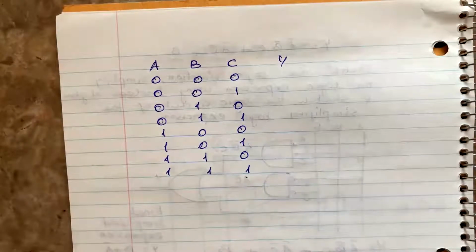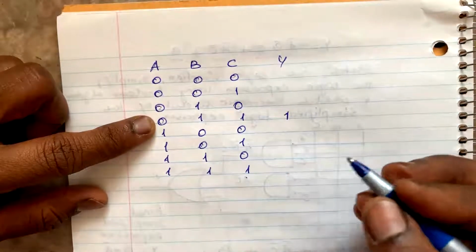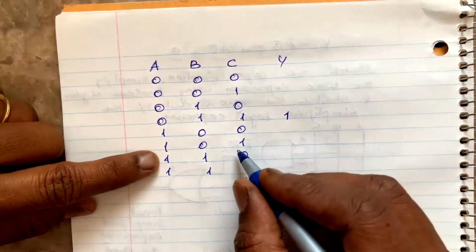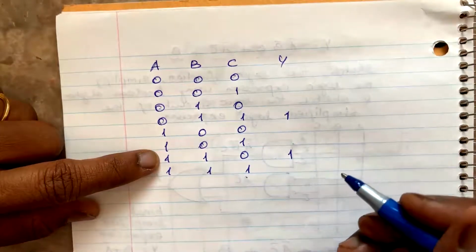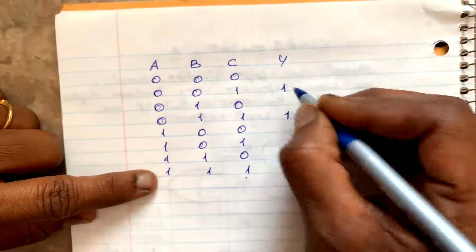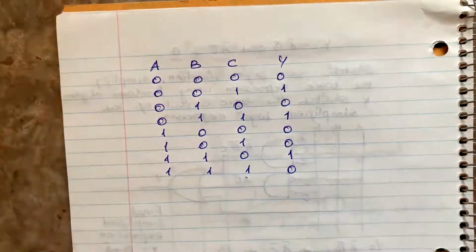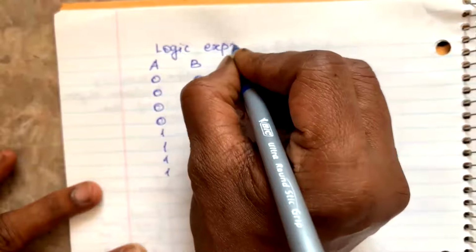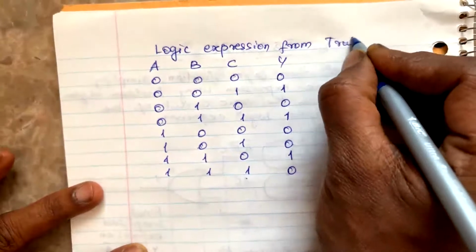If I have something like 1 here, I have maybe 1 here, I have a 1 here, and all other places I have zeros. Okay. If I have to bring the logic expression for this truth table, logic expression from truth table.